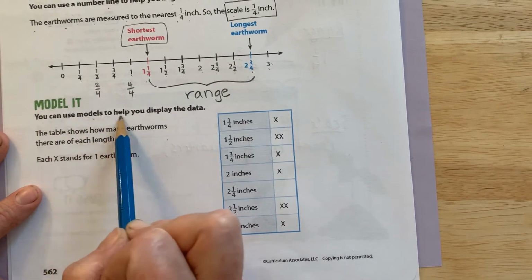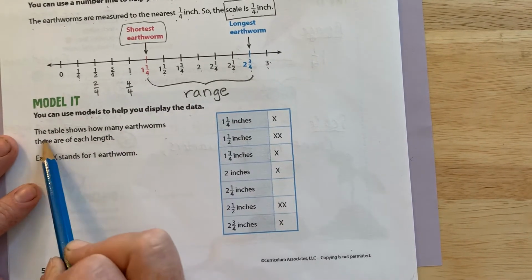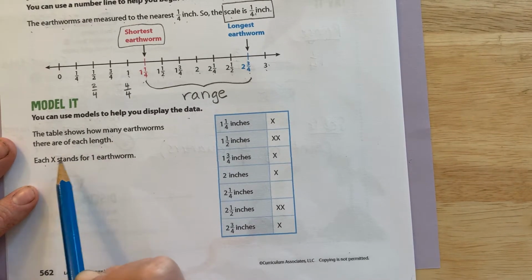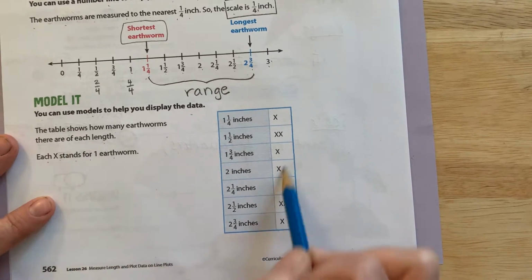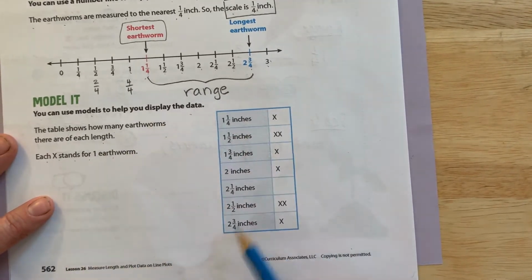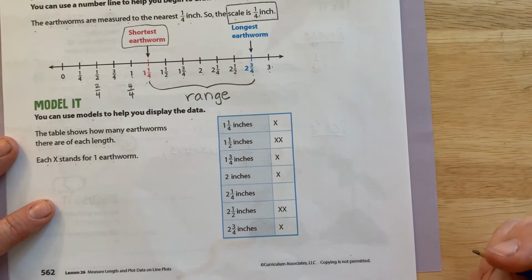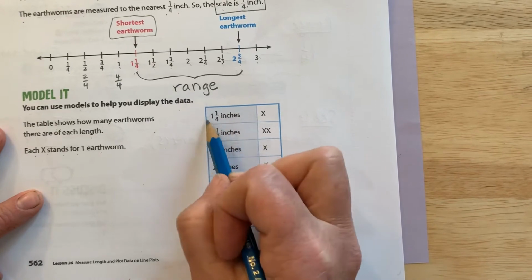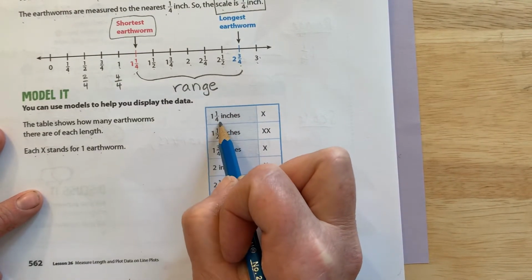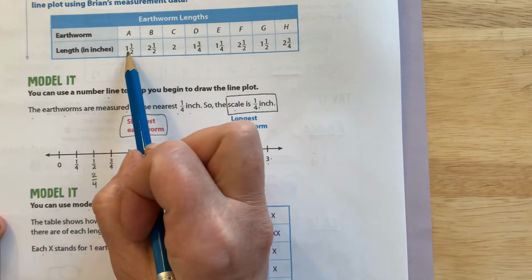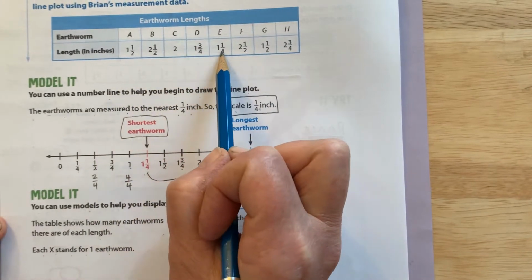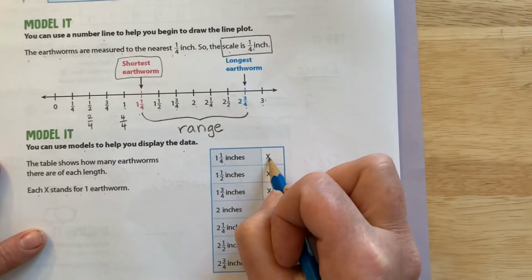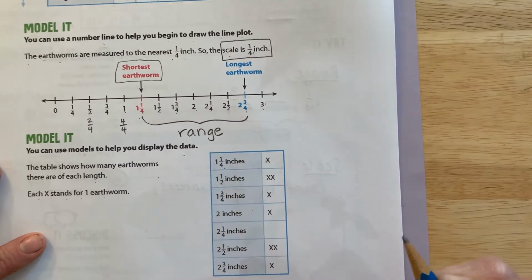You can use models to help you display the data. The table shows how many earthworms there are of each length. Each X stands for one earthworm. Some people like to lay their data out in a table so that they can figure out the numbers before drawing their line plot. So for example, they looked at how many worms are 1 and 1/4 inches. So if we come up here, how many of them are 1 and 1/4? Oh, there's one. So I've counted that one. Any more? Nope, there's just one, and they put an X for the one earthworm.